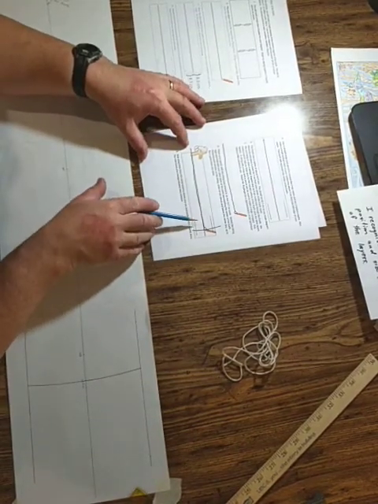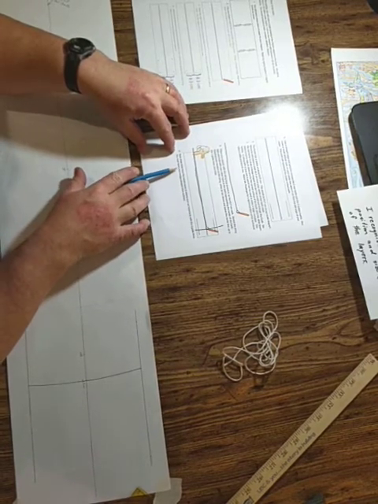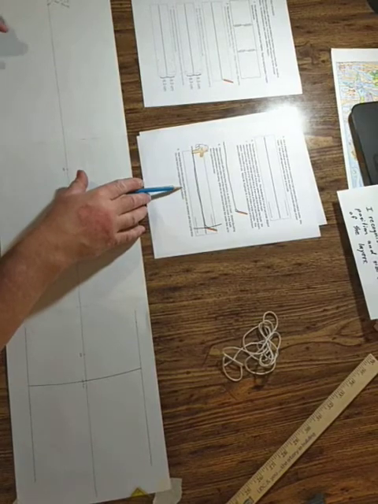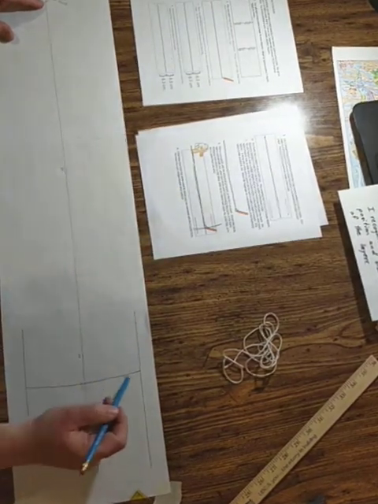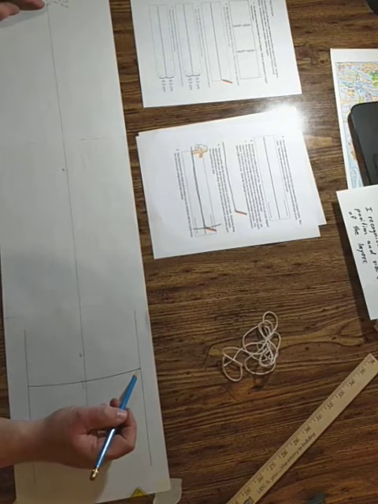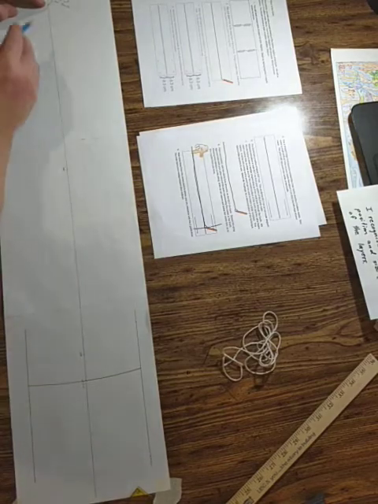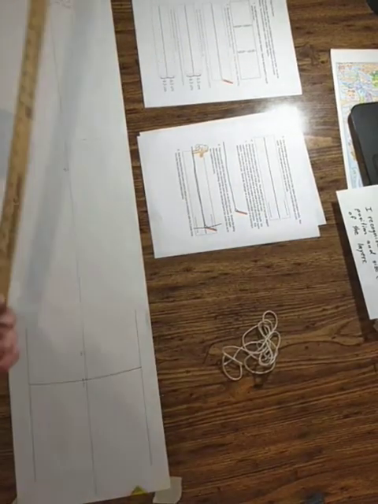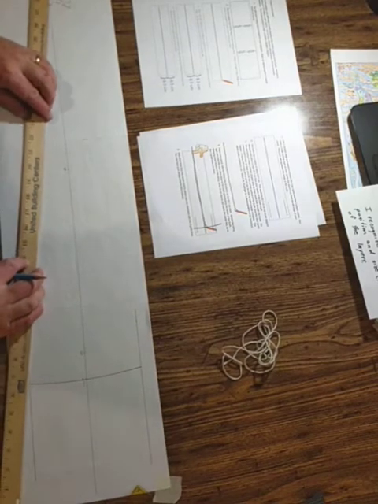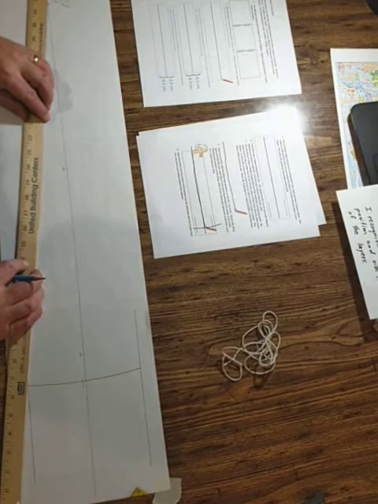There's our step 8. We used the string to make an arc. And now step 9 says draw lines from the center point, that's our center of the earth, to where the arc intersects our guidelines. So I'm going to draw a line from here to here and from here to here. And this is where that long straight edge, and I truly hope you were able to find something to use.